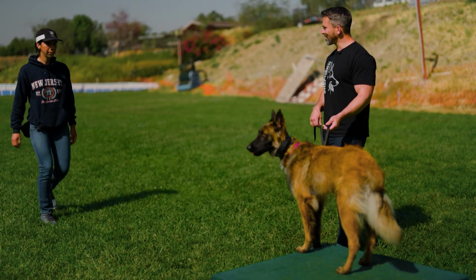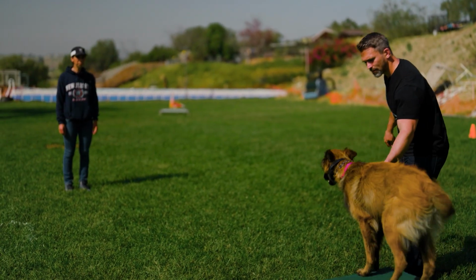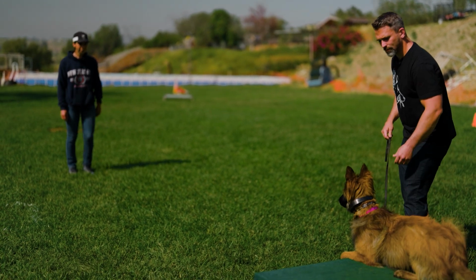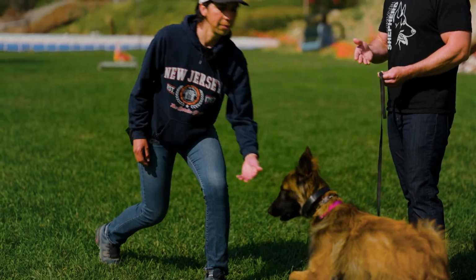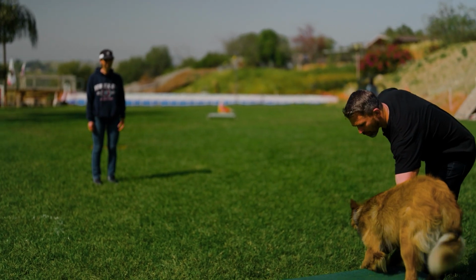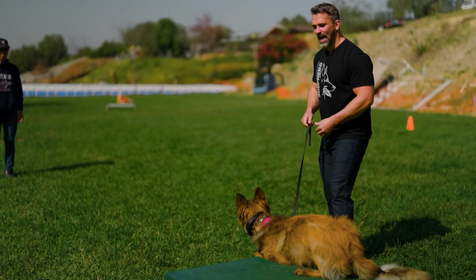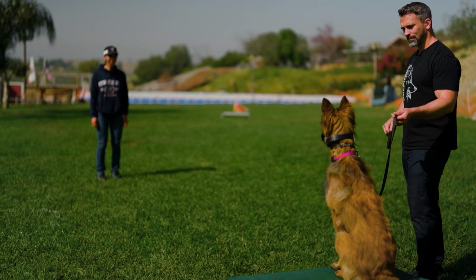Let's increase the distance a little bit each time. Down. Yes. And notice Chapo's focused on Beatrice. Wrong. And now she said wrong, so I have to be ready to guide Chapo back into the down position. Sit. Yes. Very nice.